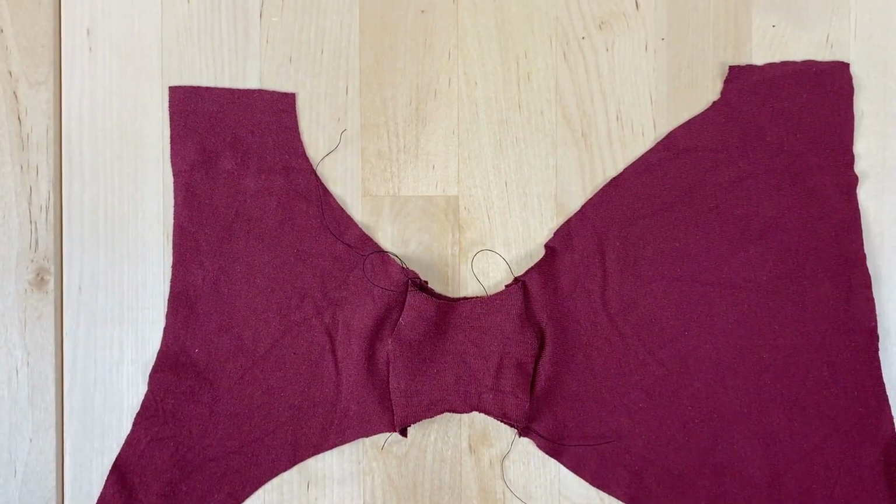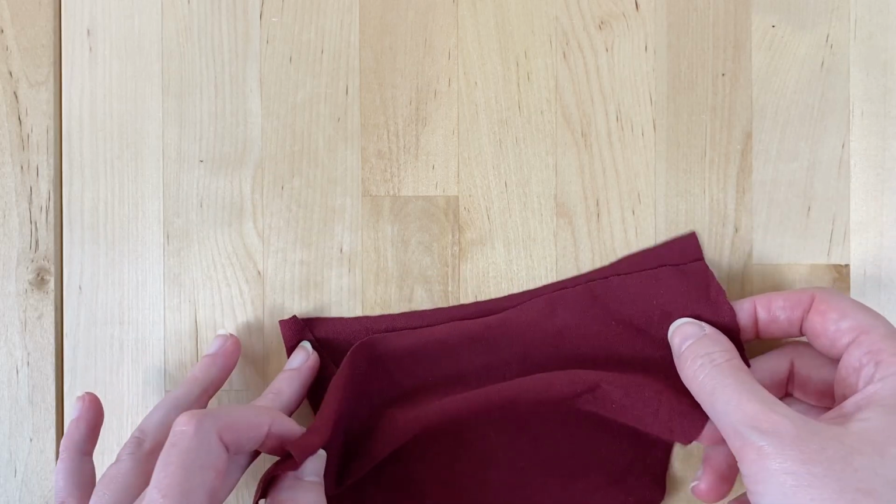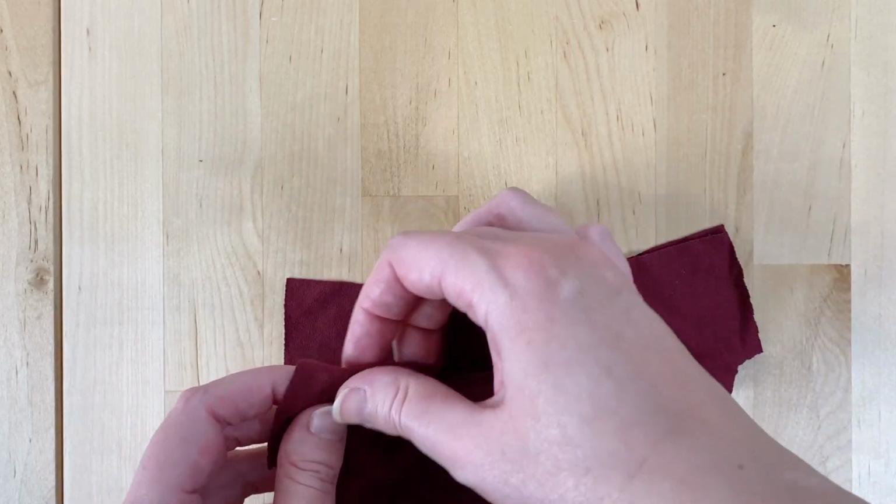So, and now I can simply fold the back and the front together.